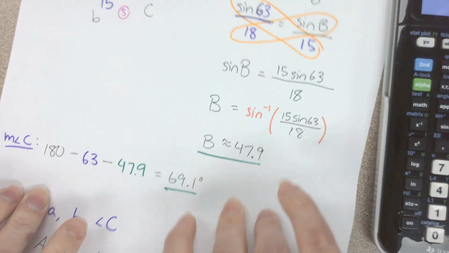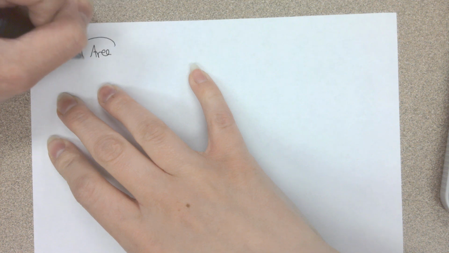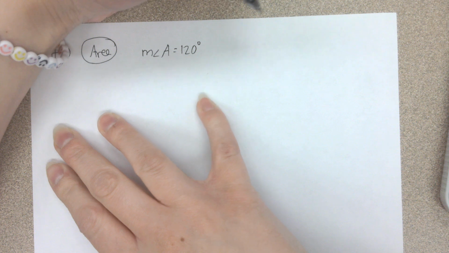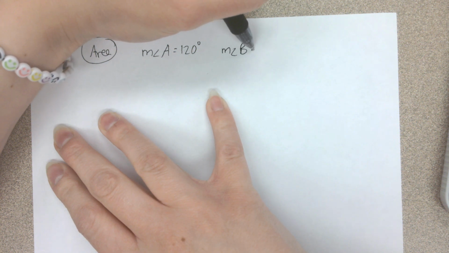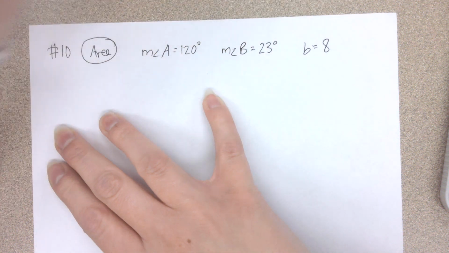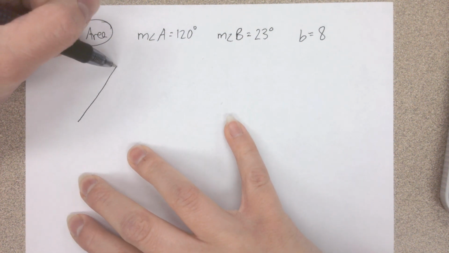All right, we have one problem to go, number 10. Area problem. Angle A is 120. Angle B is 23 degrees. And side B is 8. This is more like one you would see on the test. This one's not an ASS, so it's a more straightforward. Less work.